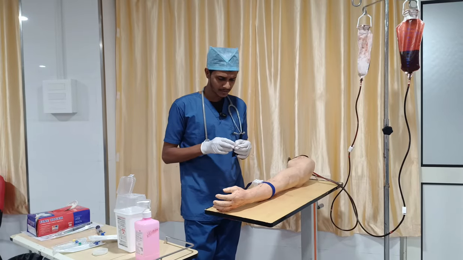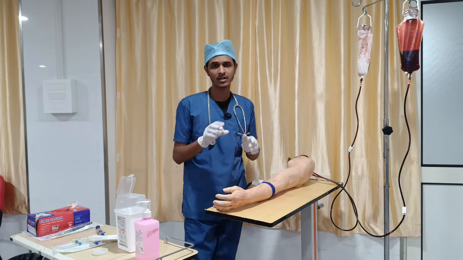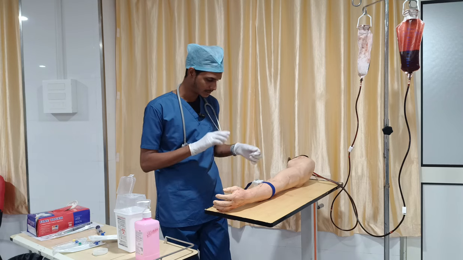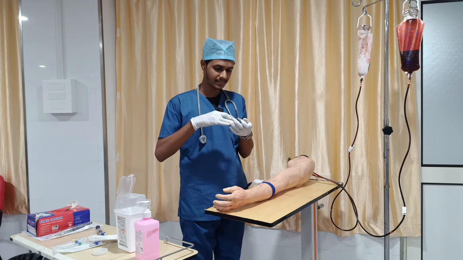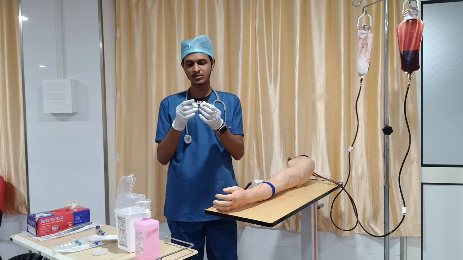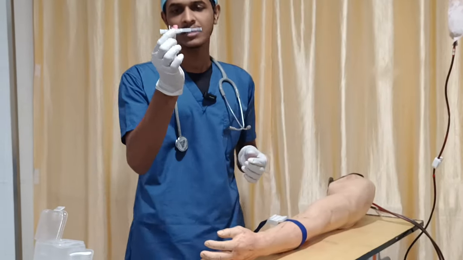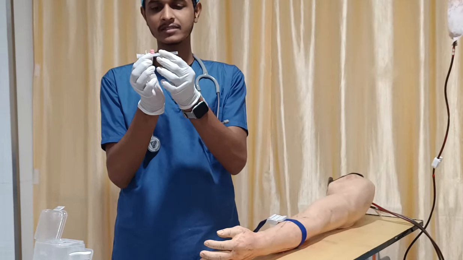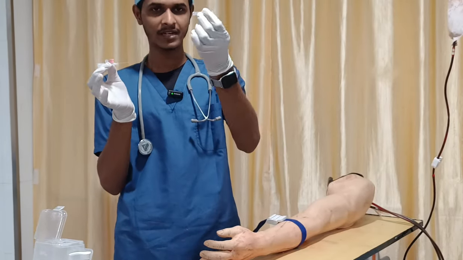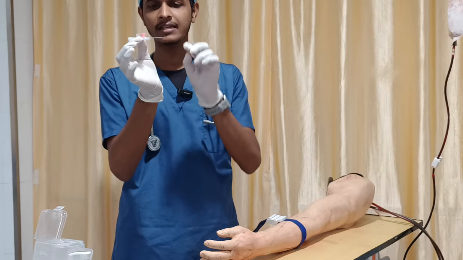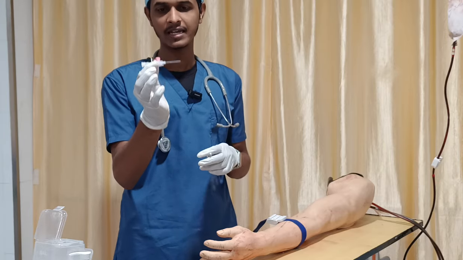So let it dry. You have to allow it to dry for 30 seconds to 1 minute. In the meantime, we'll see the parts of this cannula. I forgot to tell about these things. First, here we have this outer cap, which is a protective cap, and then here you can see the introducer.